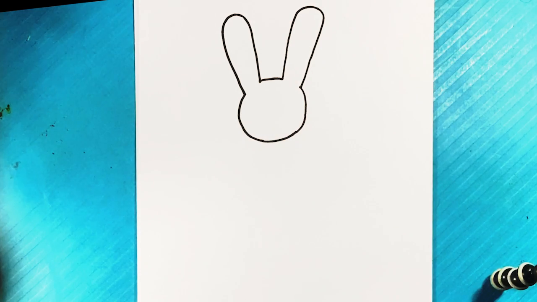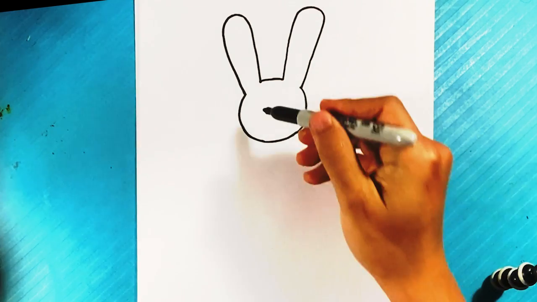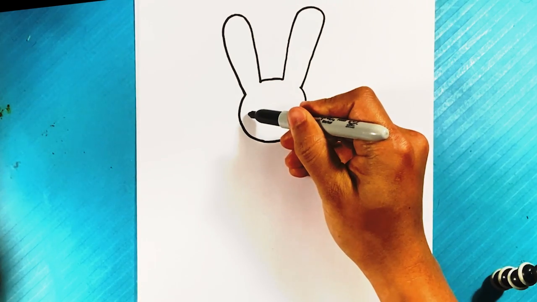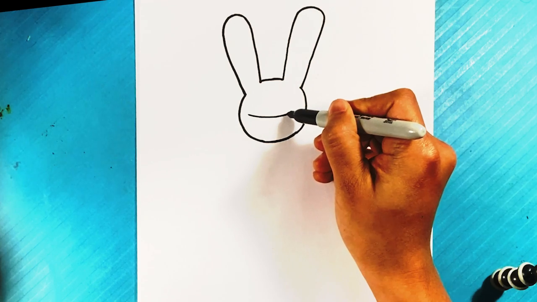Down here. You can make them super long, depending on what version you want of him, but I'm gonna make them moderately long, just so they fit on the paper. We can get through this lesson. Gonna go right here about halfway into that circle, and I'm gonna draw a curve right there.